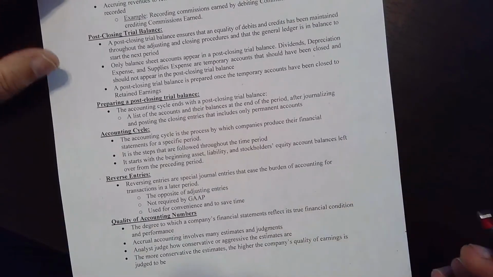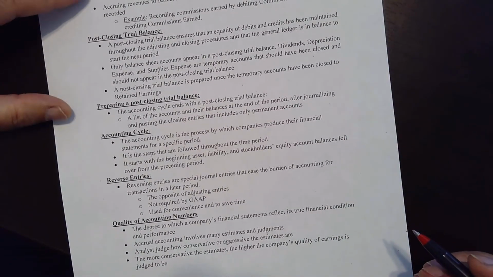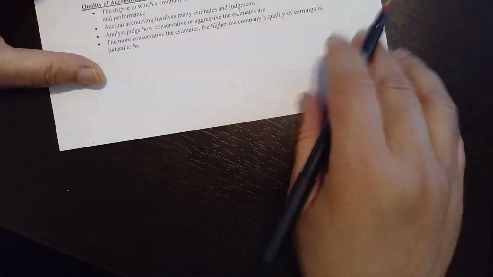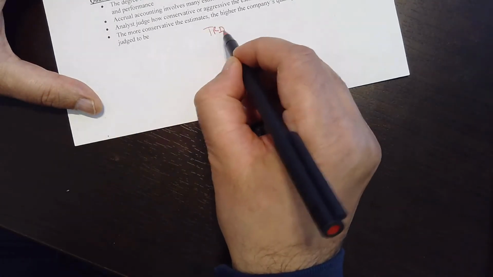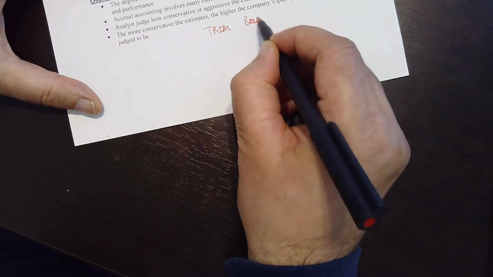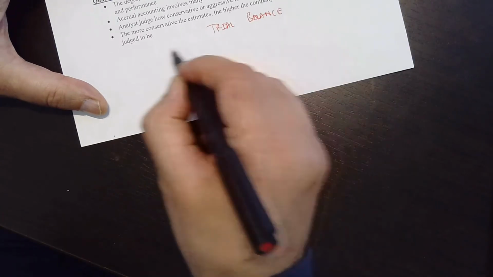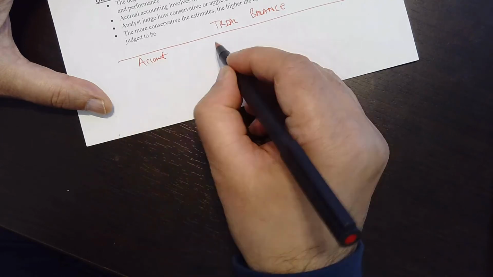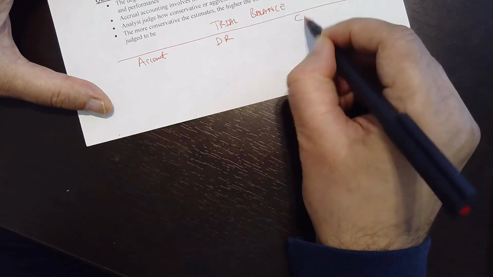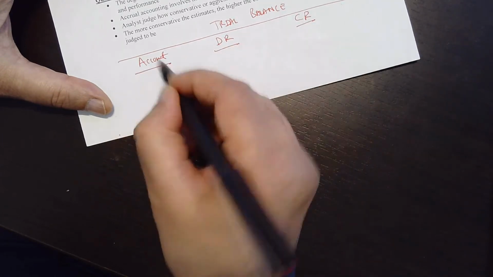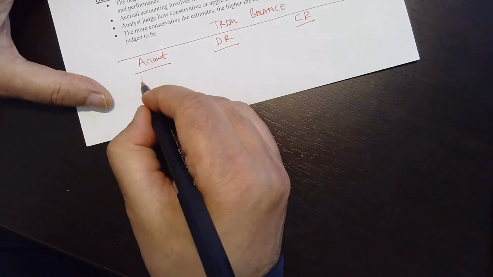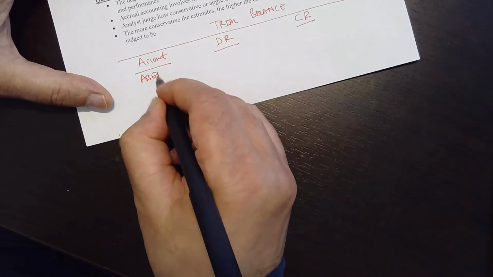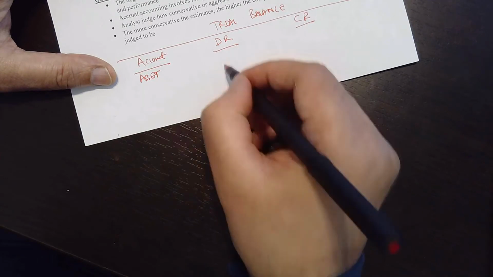Then there is a post-closing trial balance. What is a trial balance? Let's talk about a trial balance. In a trial balance, you put all these accounts. There is a heading for account, and then there is a debit and there is a credit. There are two columns, so basically three columns. First you put all the asset accounts. So what are the ending balances? The ending balance goes here.